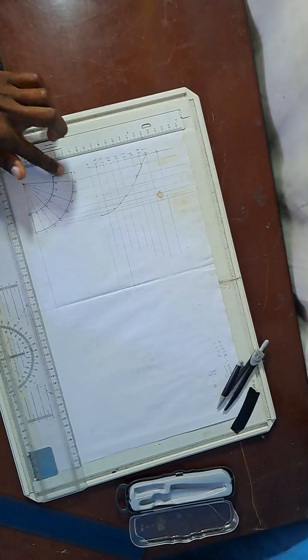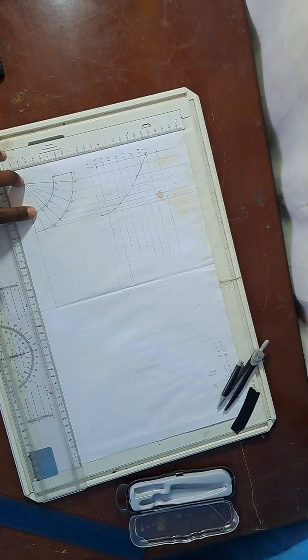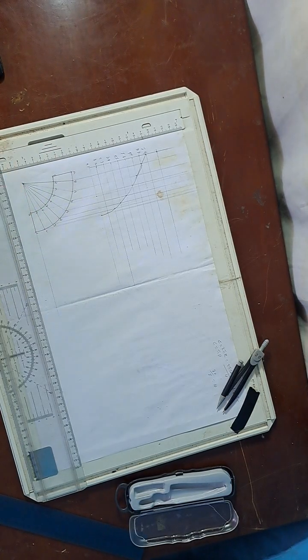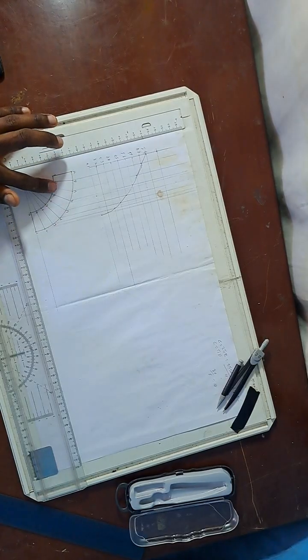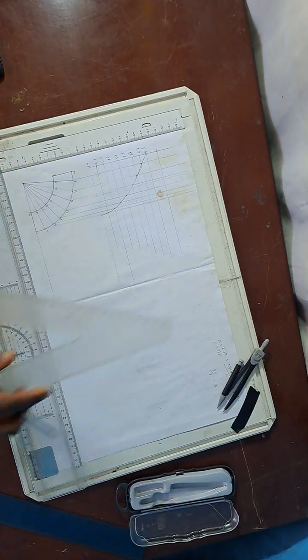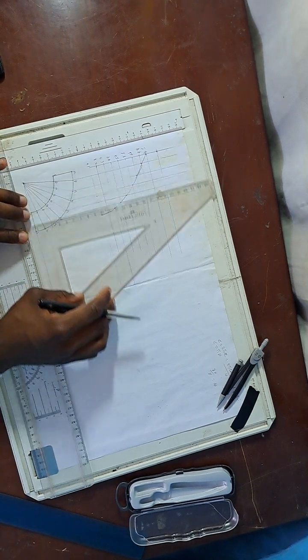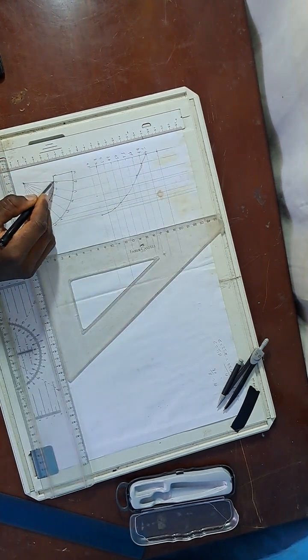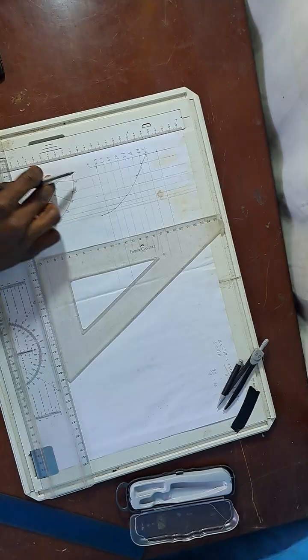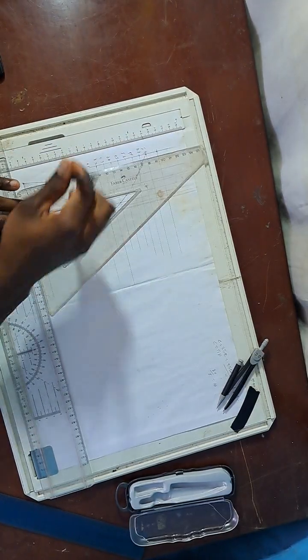We go into the letters. This inner diameter, inner radius, we need to connect this one. Where this line touches the half circle here, you take the lines up.